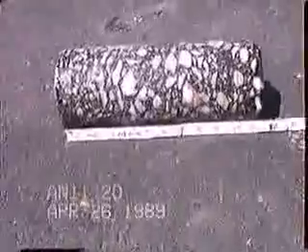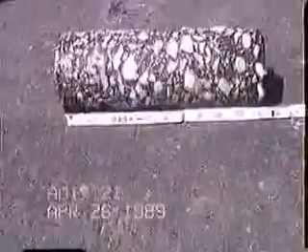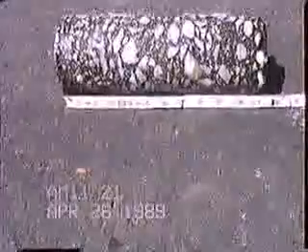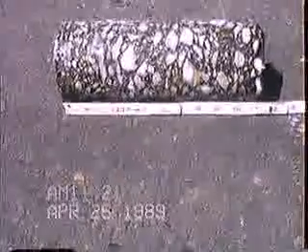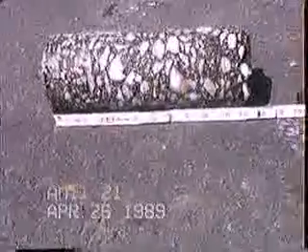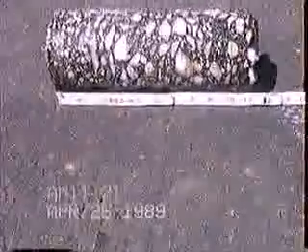Second core we took from the test section. This is down from beyond the end of it. And we've got a slightly thicker section in here. We've got a total about the same thickness of a friction course, of course. We have slightly over 2 inches of the finer mix, and then a bit more than 8 inches of the coarse mix, giving us a total of around 11 1/4 inches of asphalt concrete, which includes the porous friction course in that estimation.